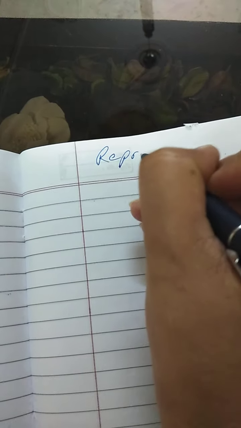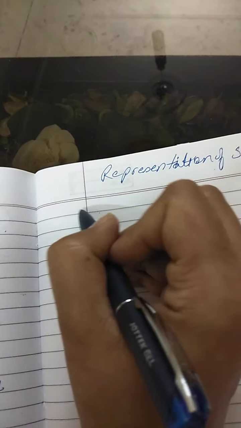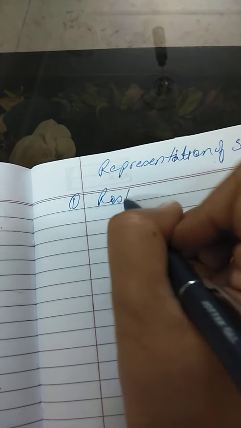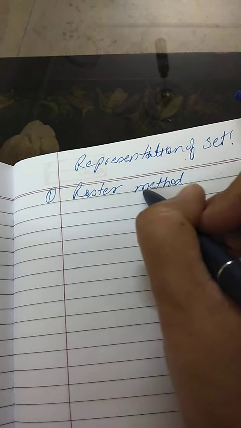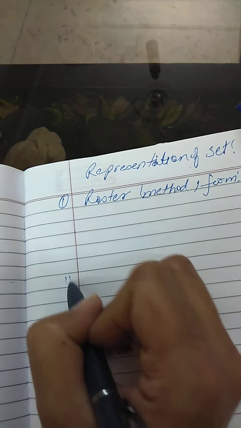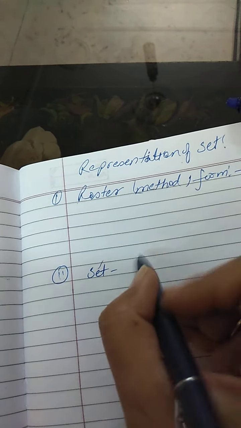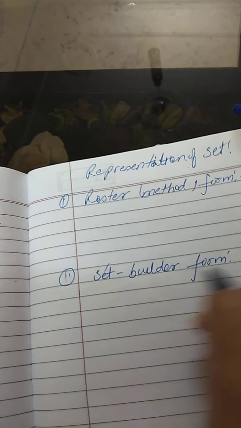Now the next thing is how to represent the set. There are two ways to represent the set. We will write down here: representation of set. There are two ways. The first is roster method, or roster form, you can use the word form. And the second one is set builder form, right? These are the two ways to represent the set.